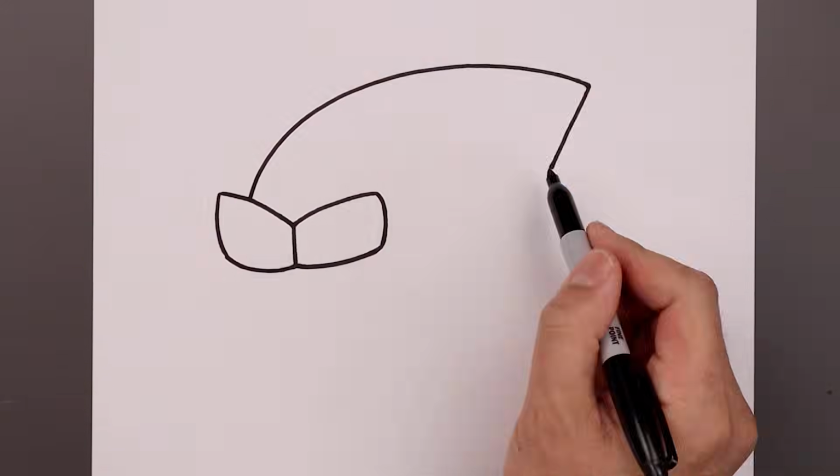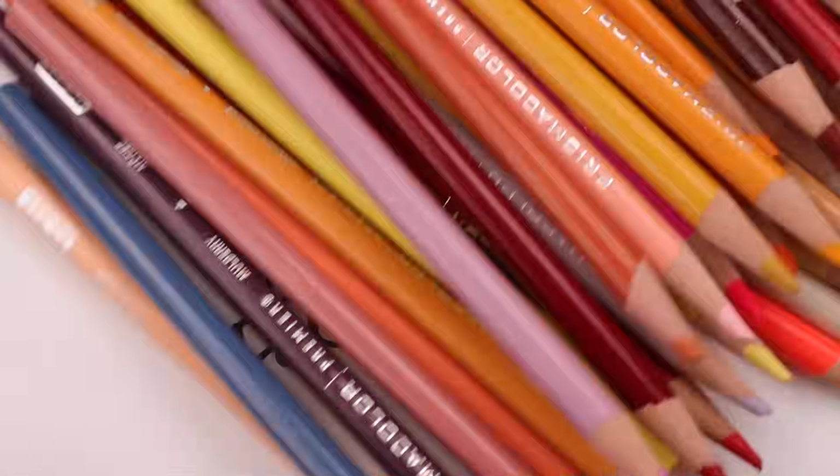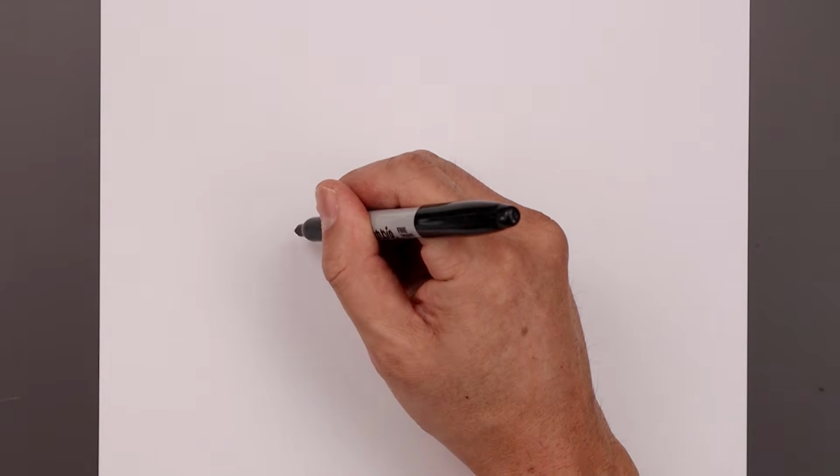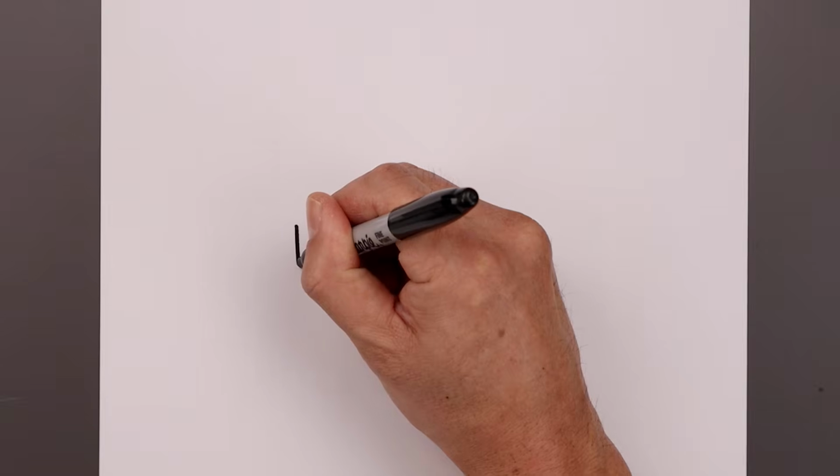In today's video we're drawing Corrupted C from Alphabet Lore. Let's begin today's lesson on the left side of our page with the eyes. We're going to start up here with a straight line coming down the middle in between the eyes.